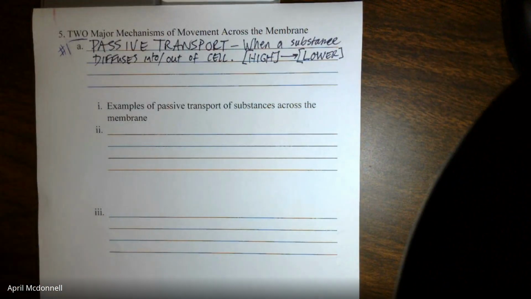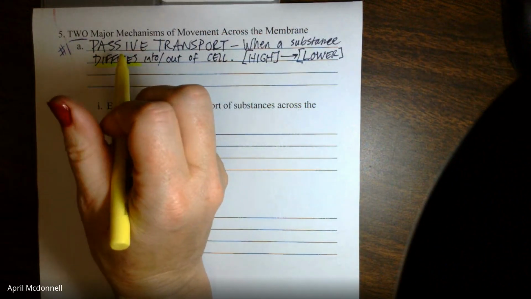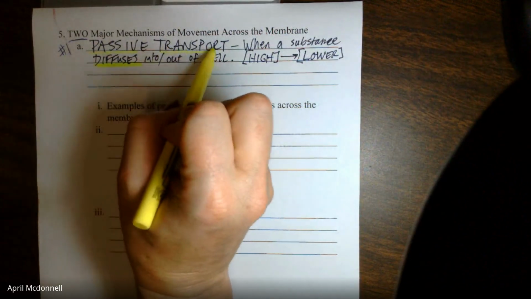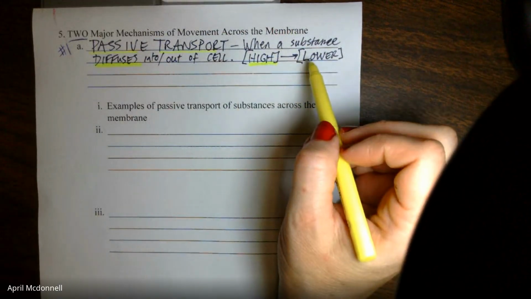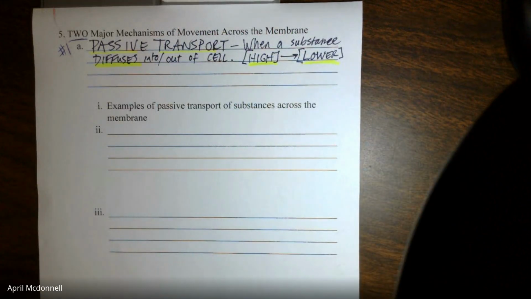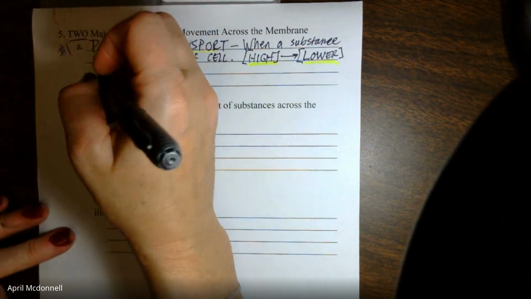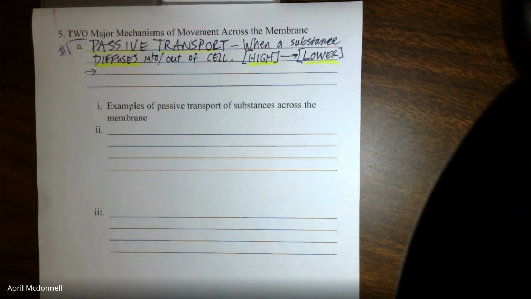A couple things to note about passive transport. Anytime you say a substance diffuses, that's going to be passive transport. Anytime you say a substance moves from an area of higher to lower concentration, that's going to be passive transport. In addition to those characteristics, we want to make sure that you understand that cells do not have to use any of their precious energy molecules to support this movement.